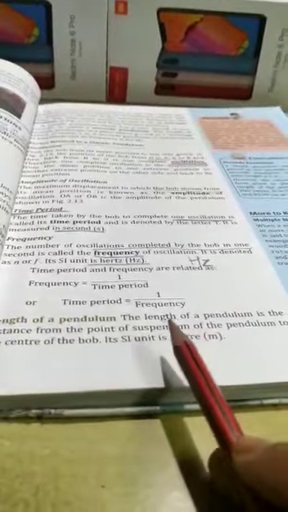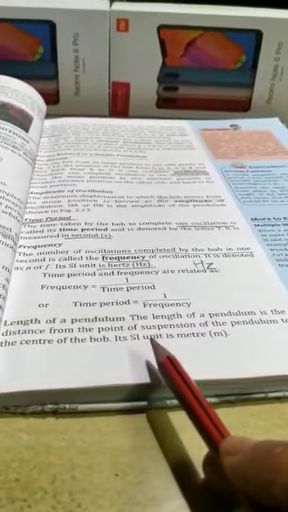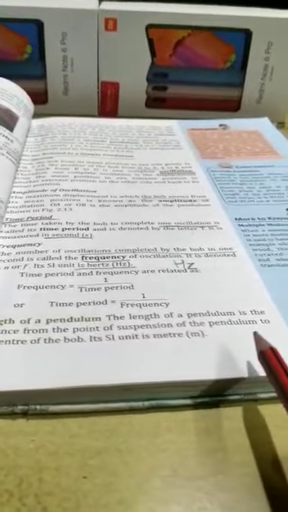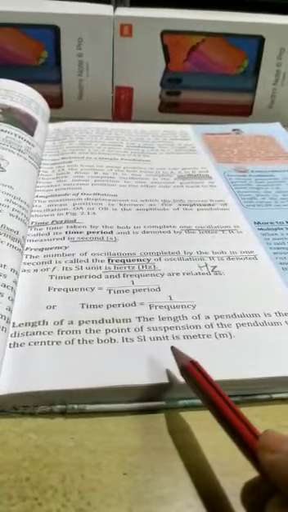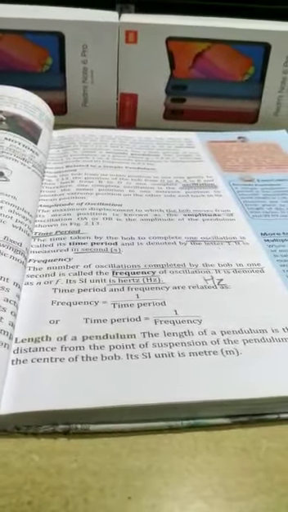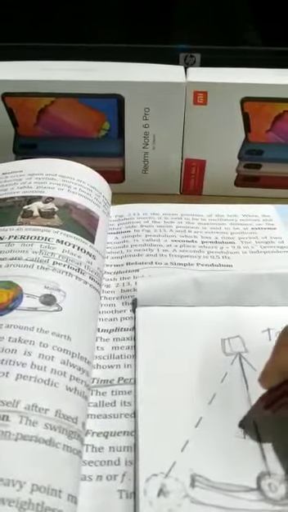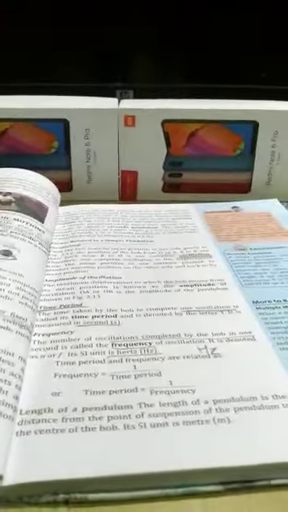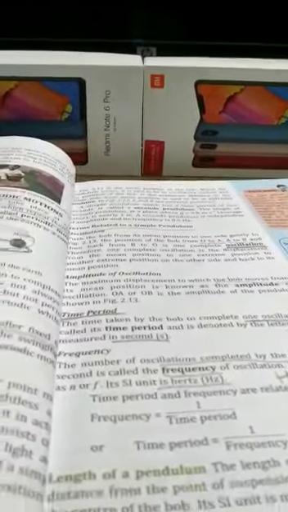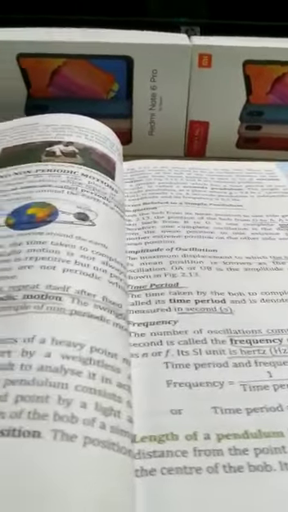Length of the pendulum. The length of the pendulum is the distance from the point of suspension of the pendulum to the center of the bob, and its SI unit is meter. Like this is the length of the pendulum. Understood? So these are the terms related to simple pendulum.